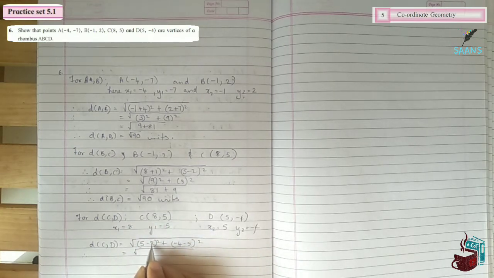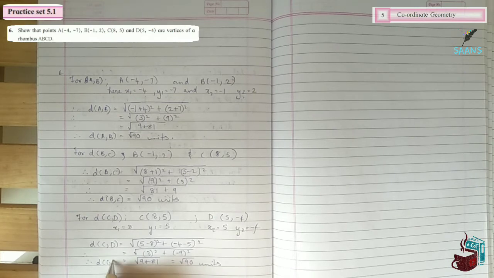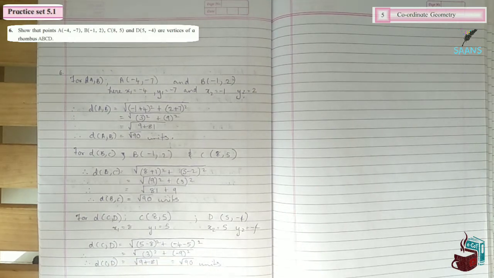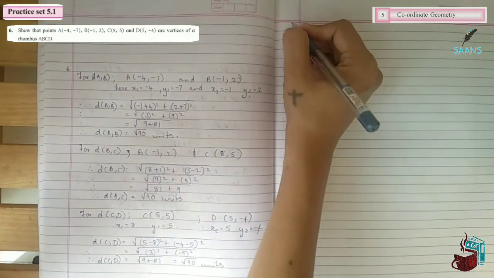That is 5 minus 8 is minus 3, the whole square, plus minus 4 minus 5 is minus 9, the whole square. That is nothing but under root 9 plus 81, that is under root 90 units. So distance C comma D is also equal to under root 90 units. Now we have AB, BC, CD, and now AD, the fourth side.